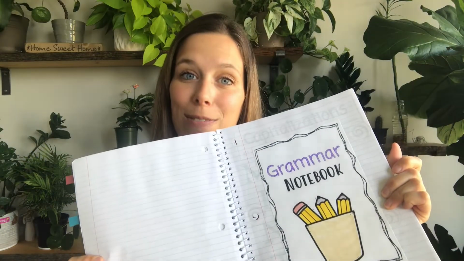Now, if that still seems a little bit overwhelming, I do have a language arts notebook that's available in my TPT shop. My language arts notebook has 3 parts to it, and you can purchase them individually. I have a reader's notebook, or a reading strategies notebook, a writing strategies notebook, and a grammar and convention notebook.